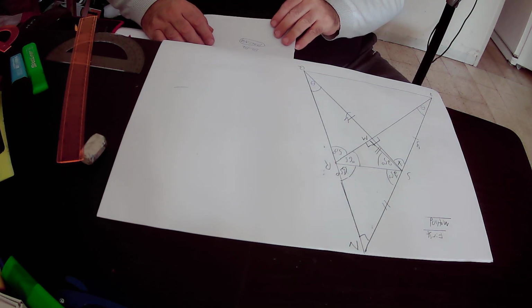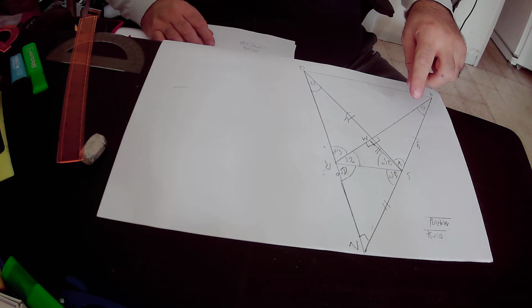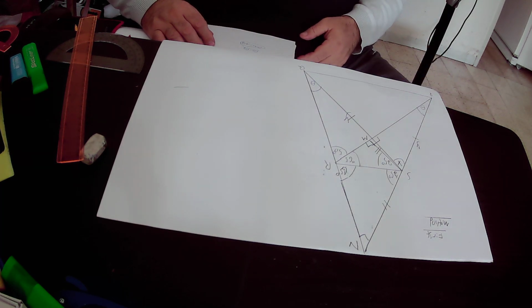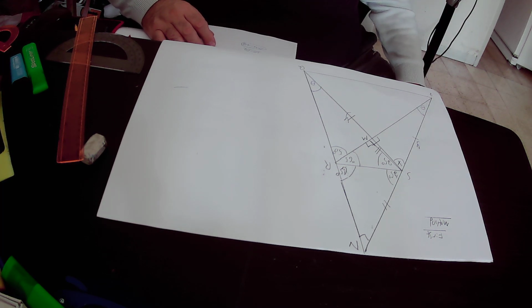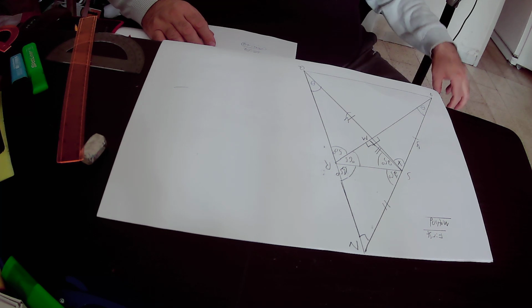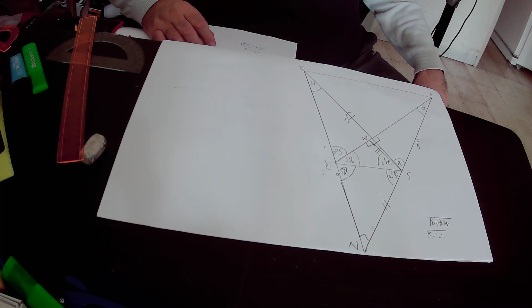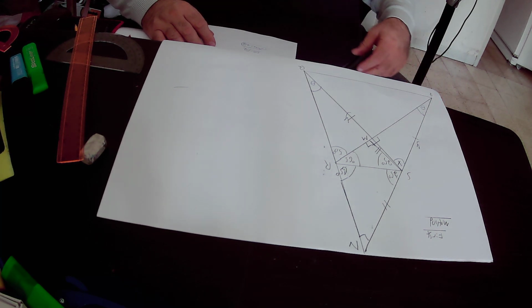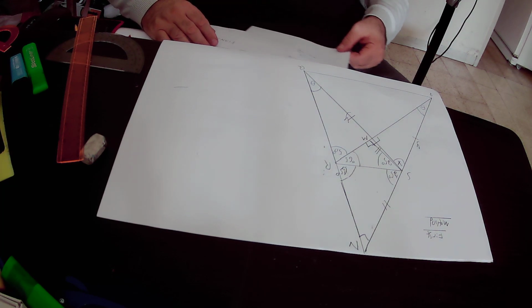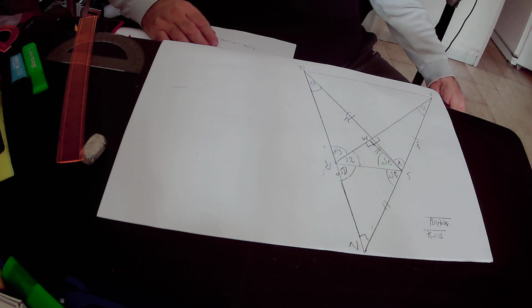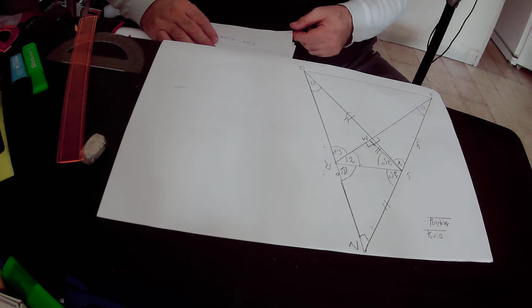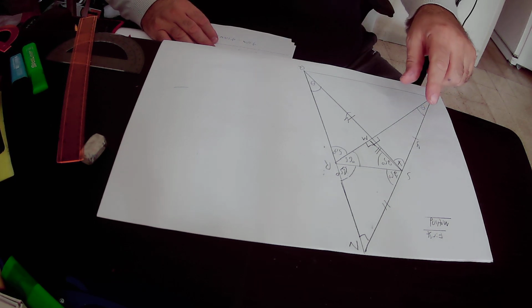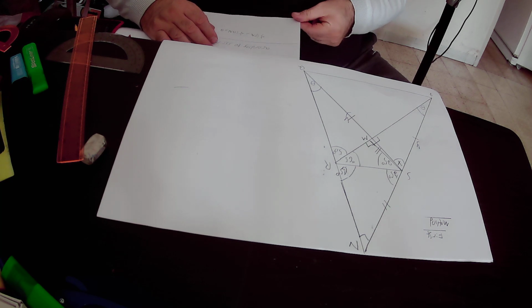Because we have two right angles here, and we can calculate the value of PM according to the Pythagoras theorem, which states that the square of the hypotenuse equals the sum of the squares of the perpendicular sides. So according to the Pythagoras theorem, the size of PM equals the root of SP squared minus SM squared.